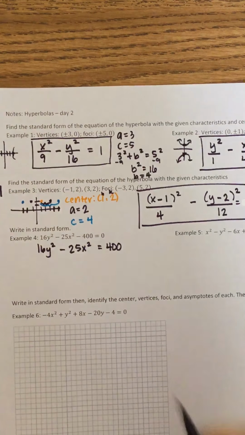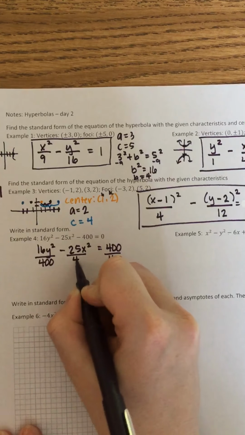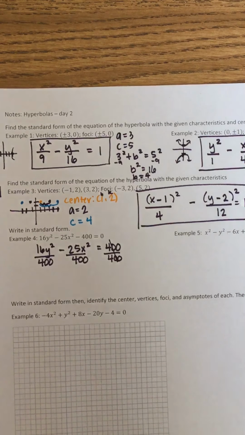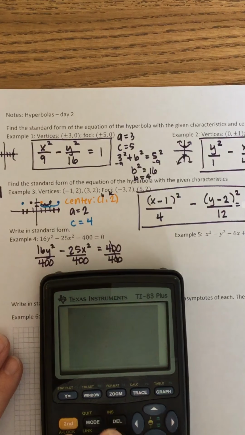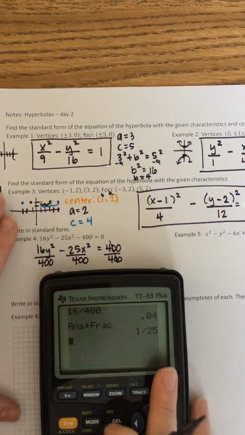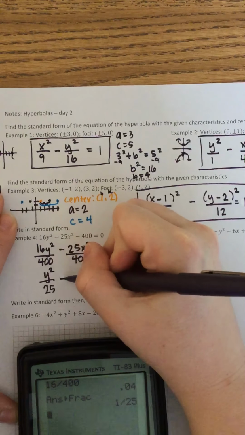So to make it equal 1, we're going to be dividing by 400. So I'm going to take each piece divided by 400. When I divide those, I'm going to type that in my calculator. And if you have a regular calculator, you can put it in as a fraction doing alpha y equals. This one doesn't do that, so I'm going to do normal fraction like this. I get 16 over 400. I can change it back into a fraction by doing math, enter, enter. And that gives me 1/25. So what that really means is that this is y squared over 25 when I simplify.